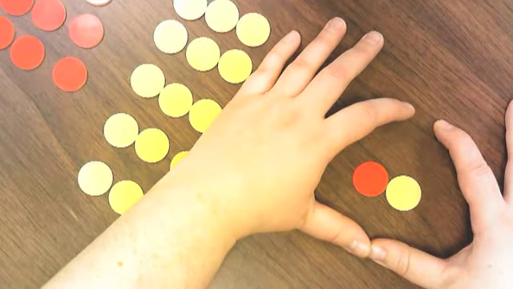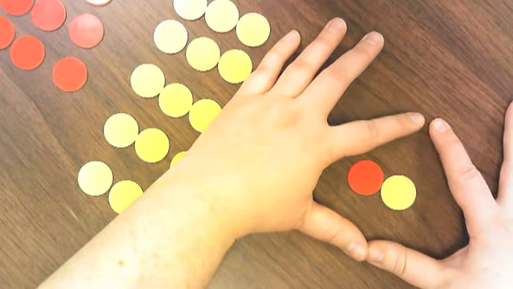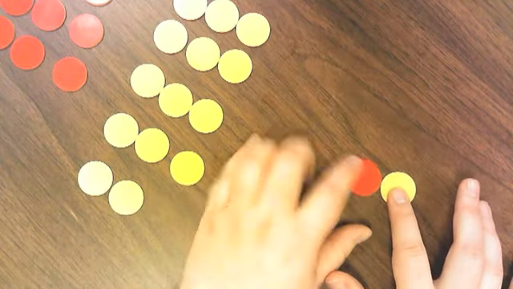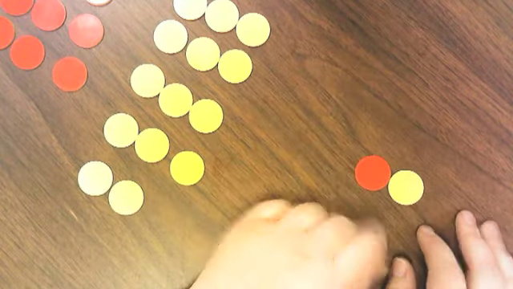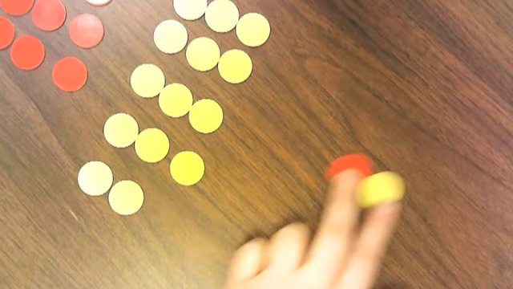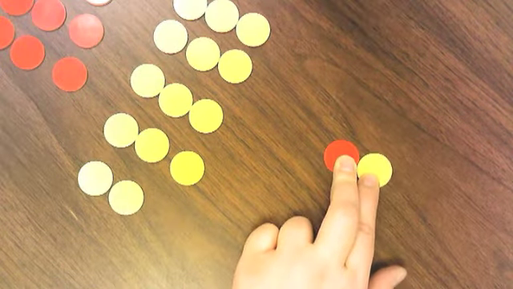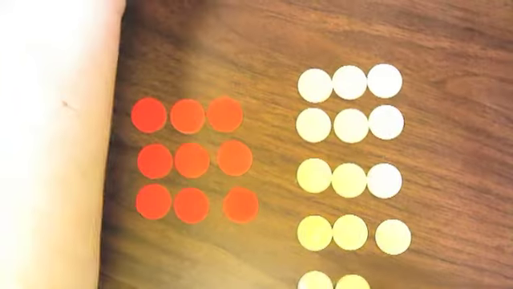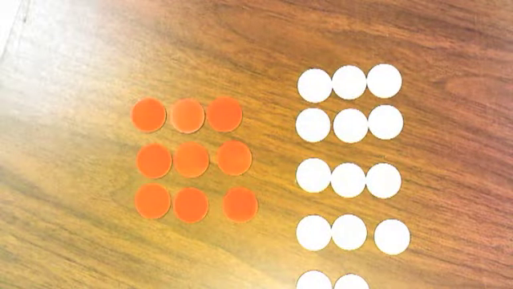A positive number plus the same negative number. Positive 1 plus negative 1 equals 0. 1 minus 1. So this is what we call net zero. So I want you to make now with this as many net zeros as you can.